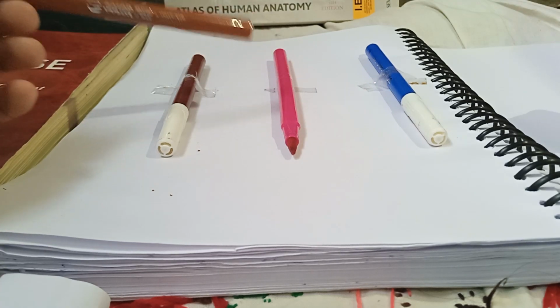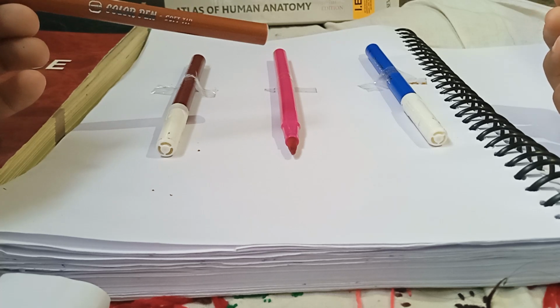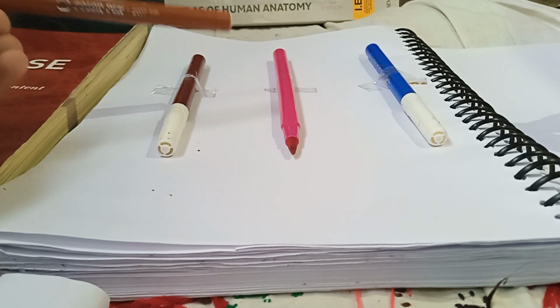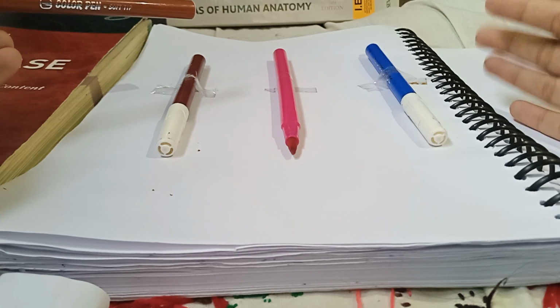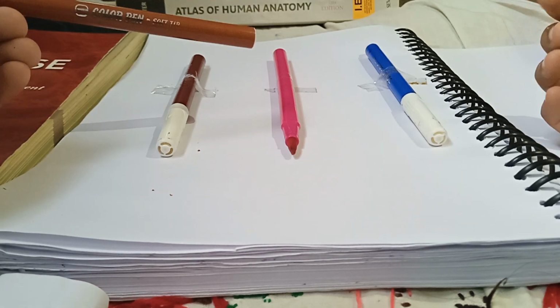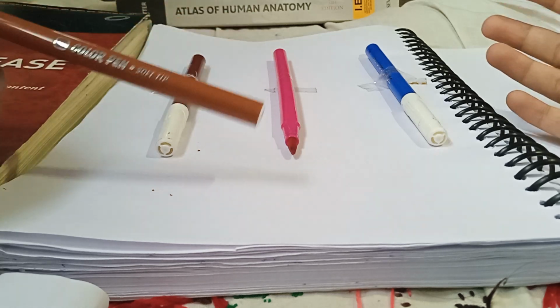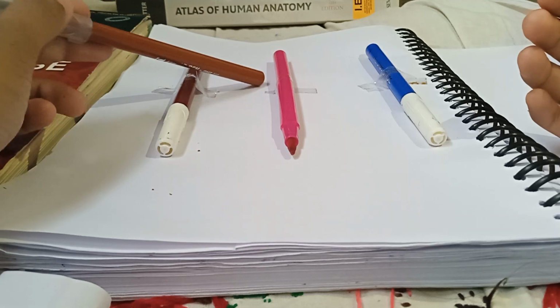Now before understanding the midgut loop rotation, you need to understand there's a total rotation of 270 degrees, and that is in a counterclockwise direction, right? Remember, it is a 270-degree rotation of the entire midgut which takes place. Secondly, the axis for the midgut loop rotation is provided by the superior mesenteric artery.